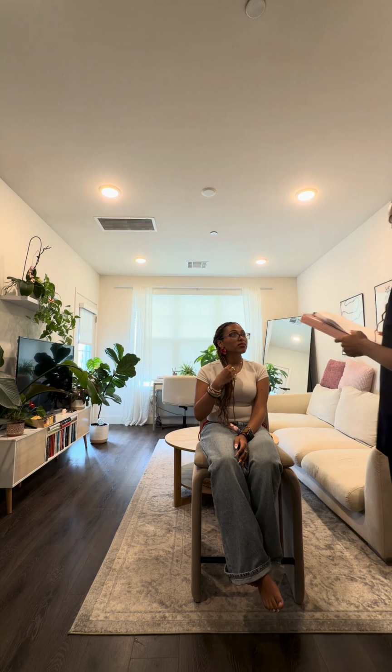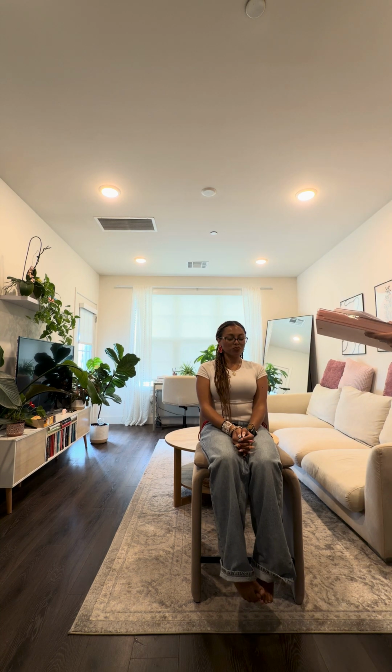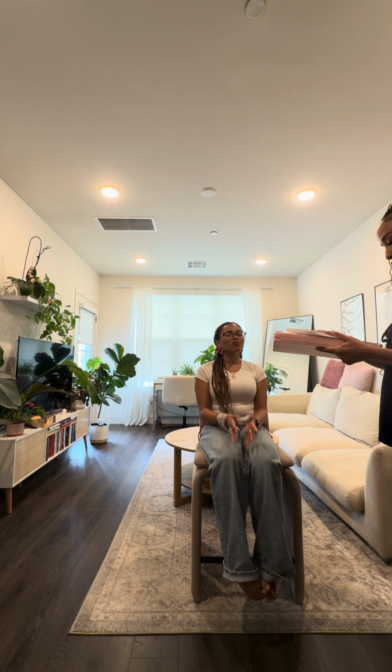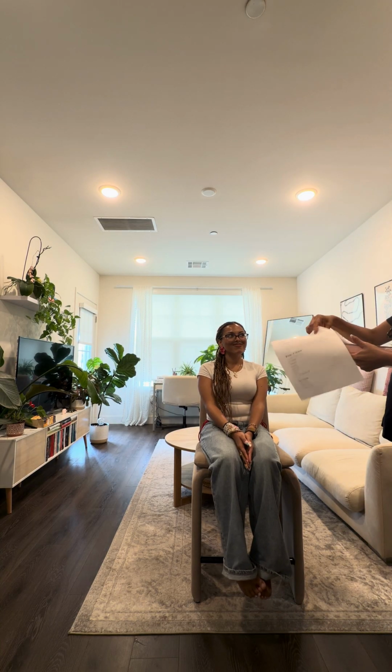Okay, so moving on, we are going to do the musculoskeletal. So her posture, just looking at her, she is sitting upright. I don't see any deformities. Her shoulders are symmetrical. Very lovely, very beautiful. Moving on.